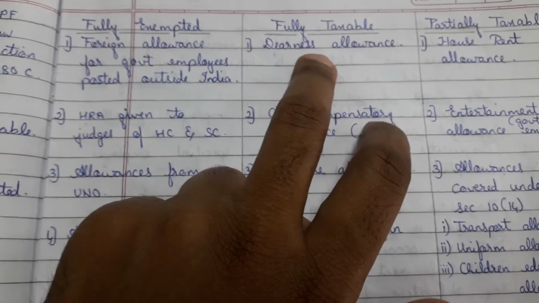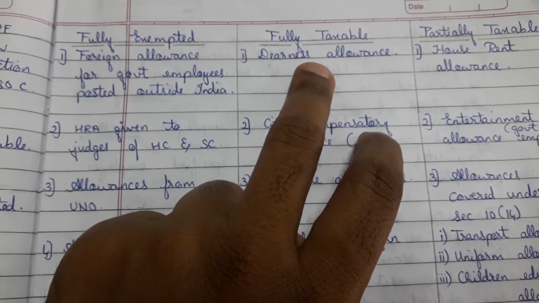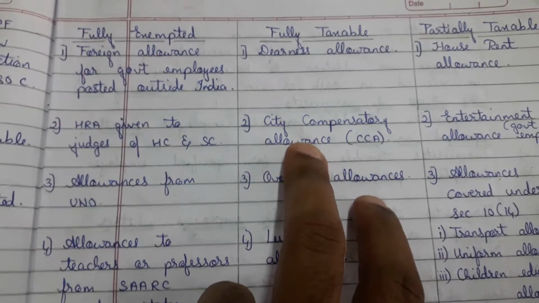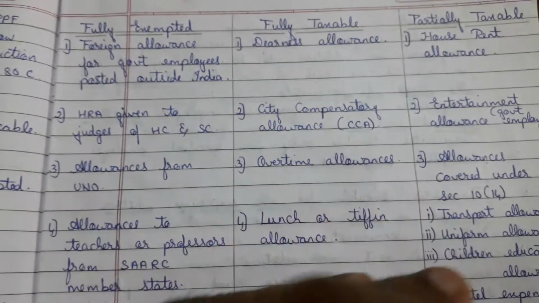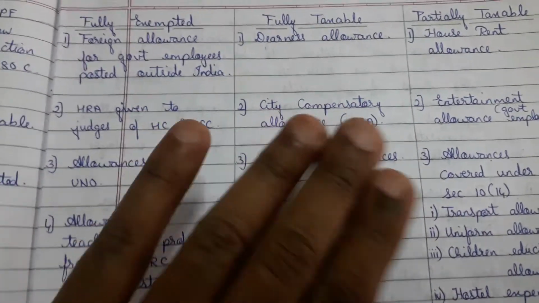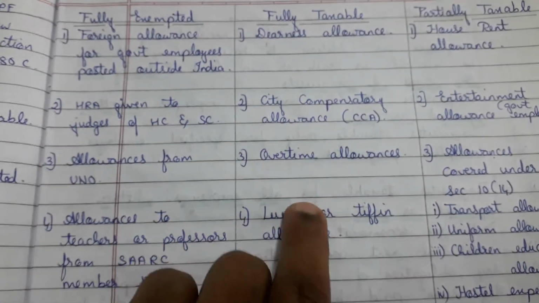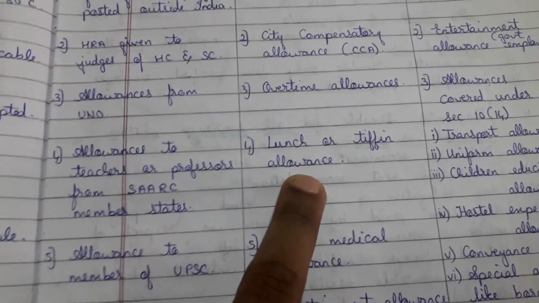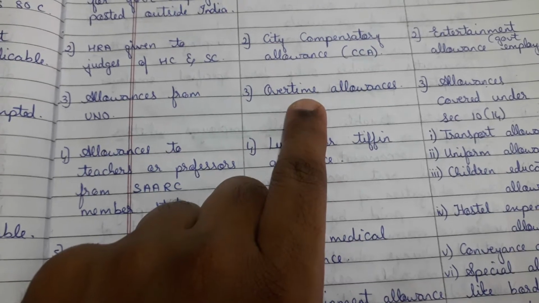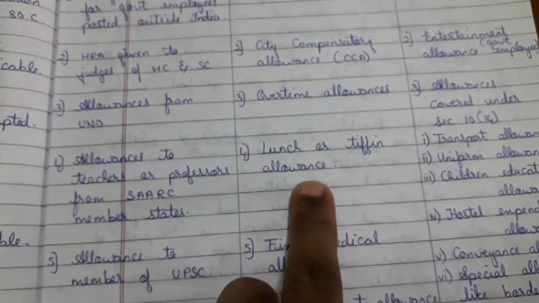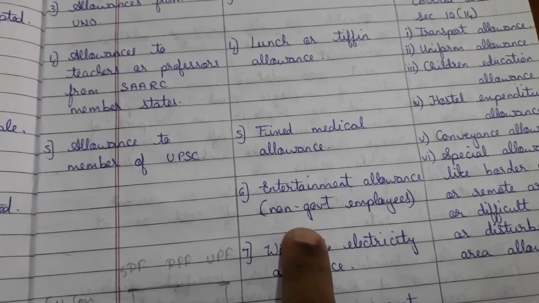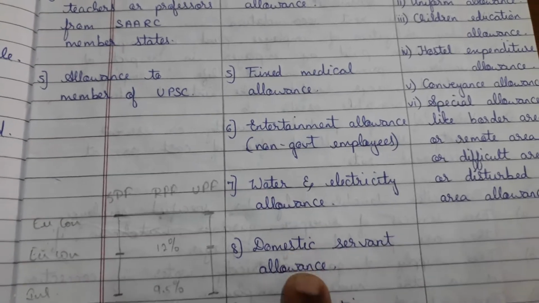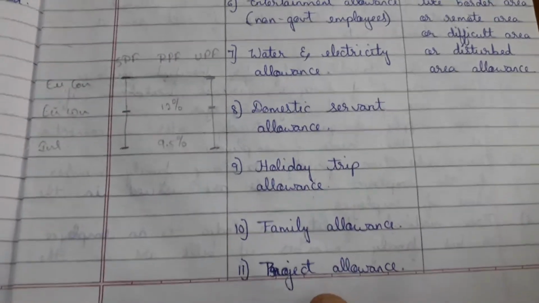Then which are taxable? Dearness allowance is fully taxable with respect to your salary. City compensatory allowance, we call it CCA. Please, these are very important. Fully taxable means for tax purposes you have to add it to your salary. Am I clear to you? We'll understand when we are solving a problem. Overtime allowance, lunch or tiffin allowance: if a person works overtime, he will be given an overtime allowance. Lunch or tiffin allowance per day, fixed medical allowance, entertainment allowance for non-government employees, water and electricity allowance, domestic servant allowance, holiday trip allowance, family allowance, project allowance. These are the allowances he will be getting.